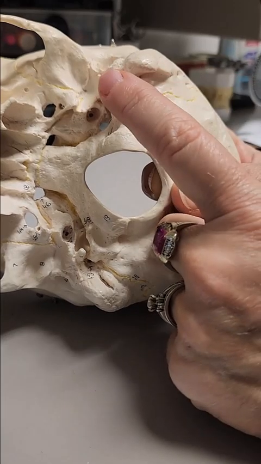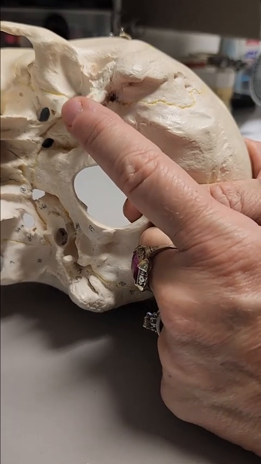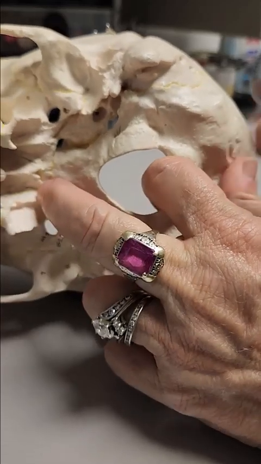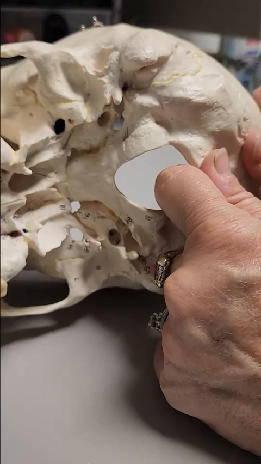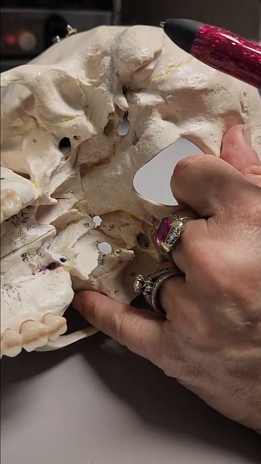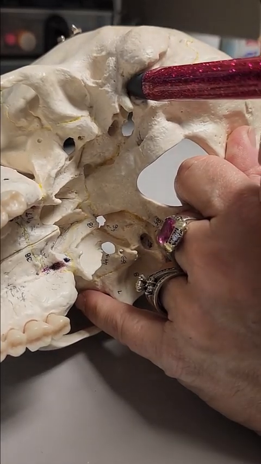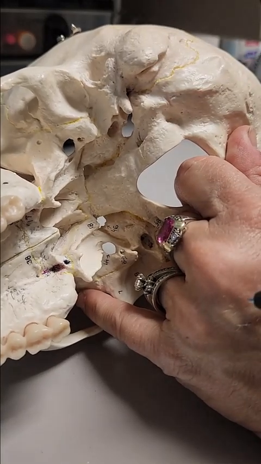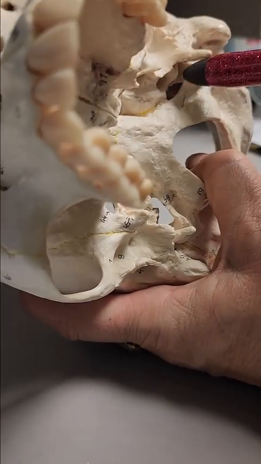We also have the styloid process, which is this long, slender, bony extension. Now, there is a stylomastoid foramen, and we've kind of got to let the bones or the names talk to us. So stylomastoid foramen is a hole, so the hole right between there, that is a small opening between the styloid and the mastoid process.